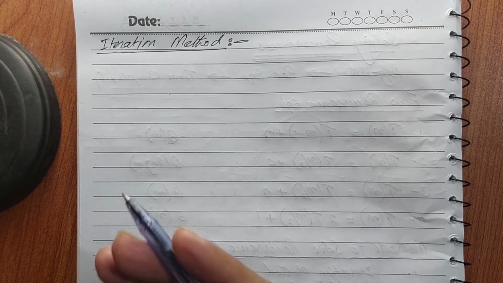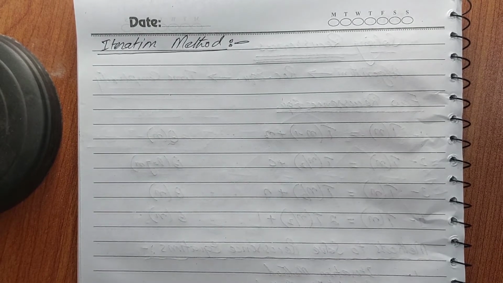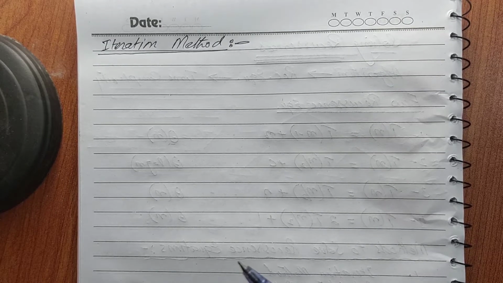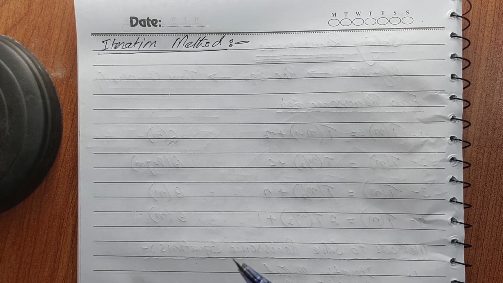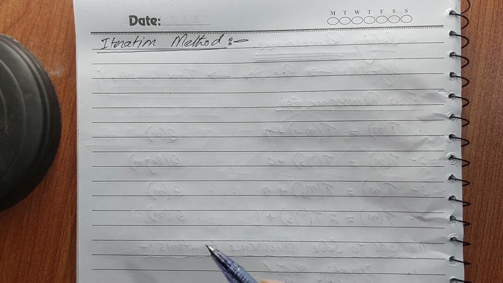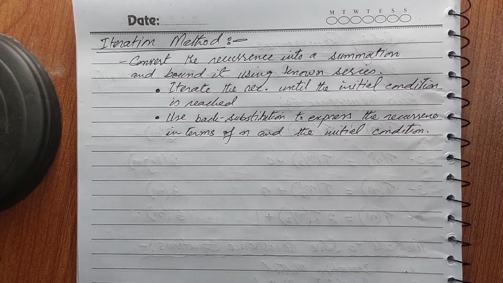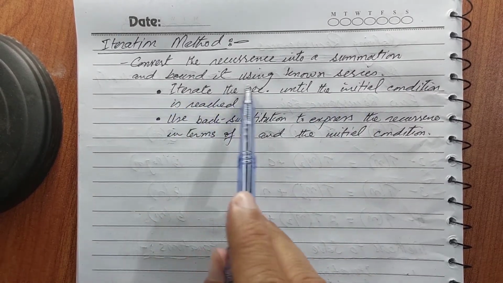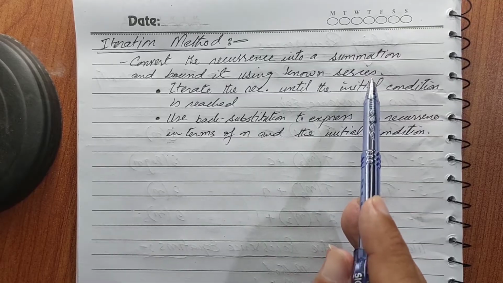The name specifies iteration, so that means you are going iteration by iteration, and then you calculate a summation, and after that you convert that summation into its notation. Basically we convert the recurrence into a summation and bound it using known series.